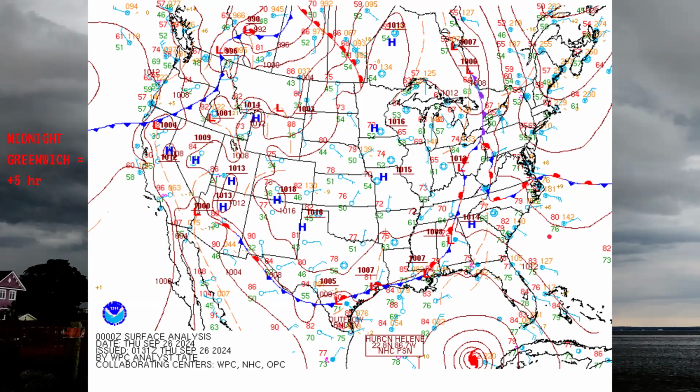We have a dew point of 76. What pressure do we have right there? That's going to be 1014.2. So that's a pretty average pressure. It's not really high or low. And the H's and L's are telling us the high and low pressure areas.